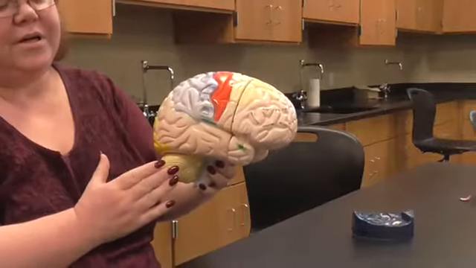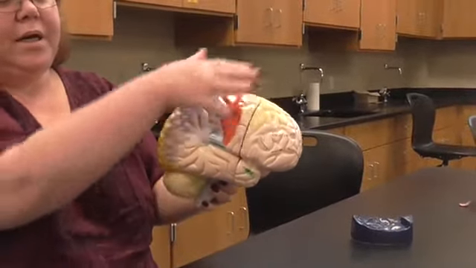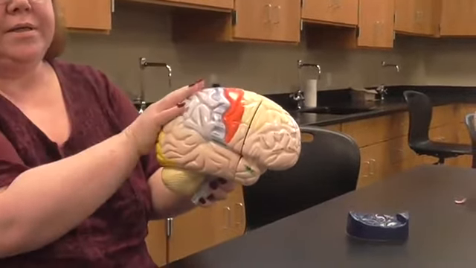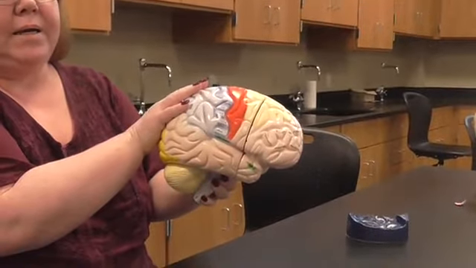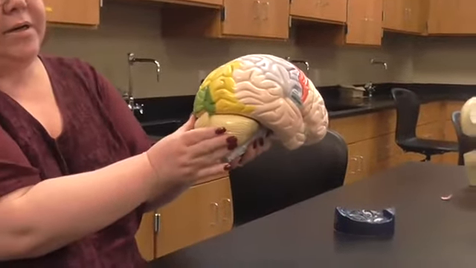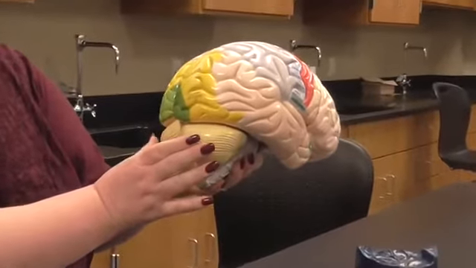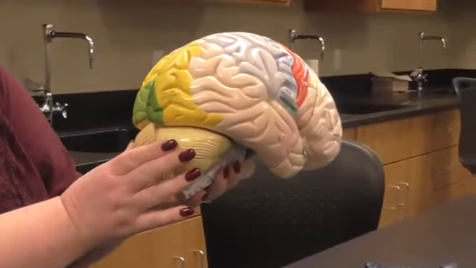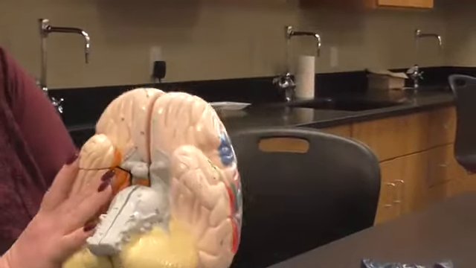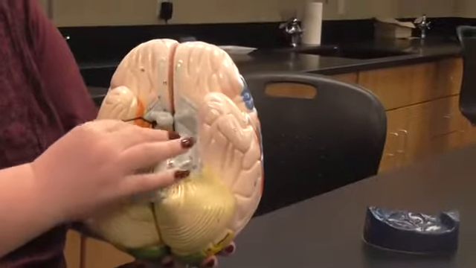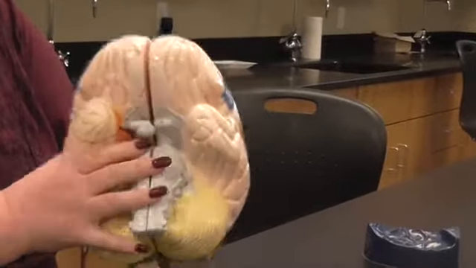Okay, let's first look at the large portions of the brain. The largest portion here is our cerebrum. We'll come back to that in a moment. Down here is our cerebellum. This is responsible for your proprioception. And then we have our brainstem, and we'll look at that closer as well.